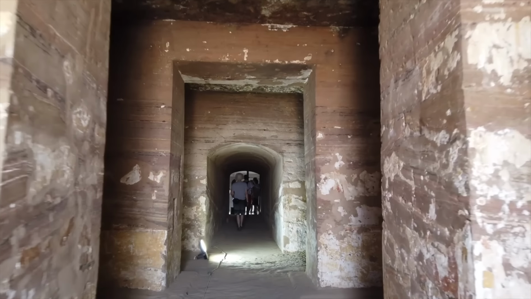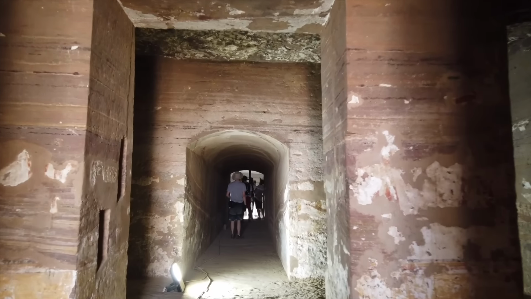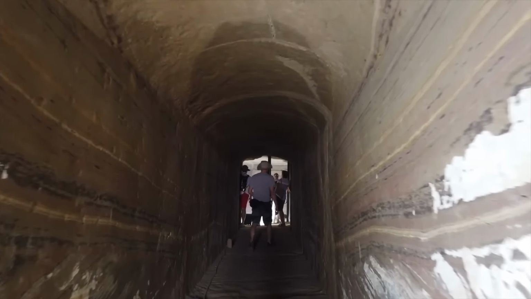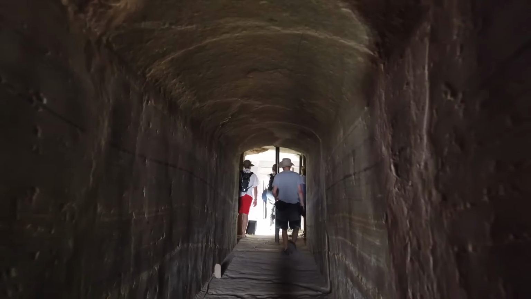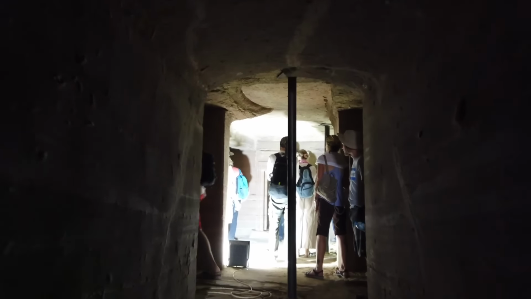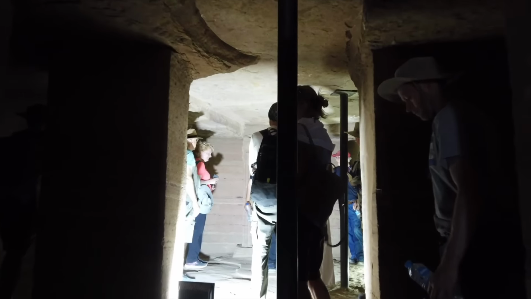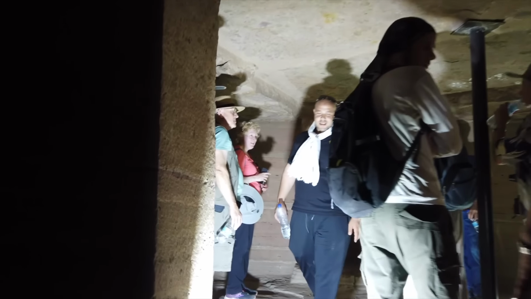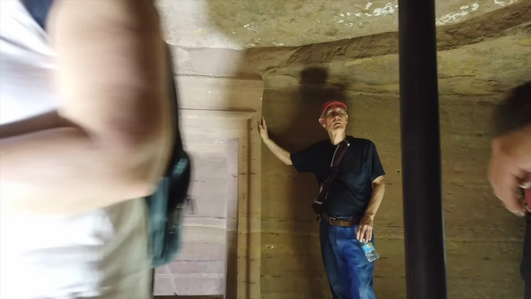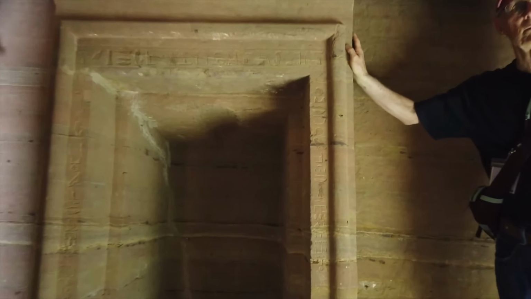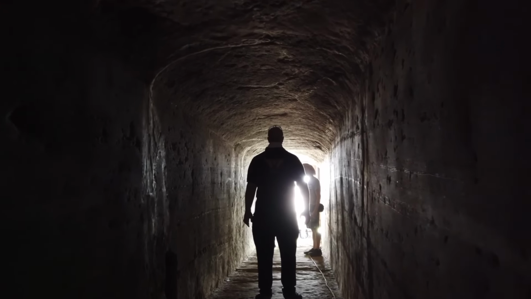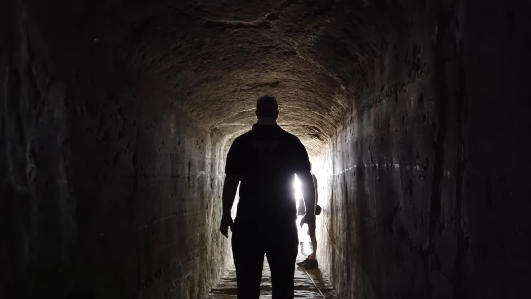And now we're going inside. And look at how well these internal surfaces have been shaped. A slightly domed ceiling, relatively flat walls, relatively straight as well. And again, this internal passageway goes in, I would say, about 100 feet into the bedrock itself. More hieroglyphics, as you can see. And now we're going to go back outside.